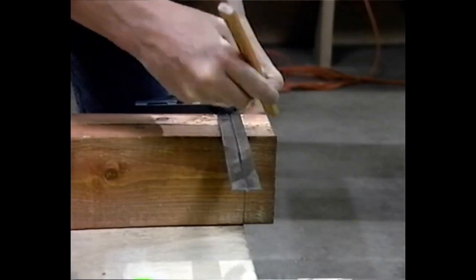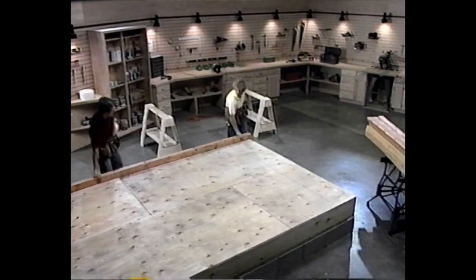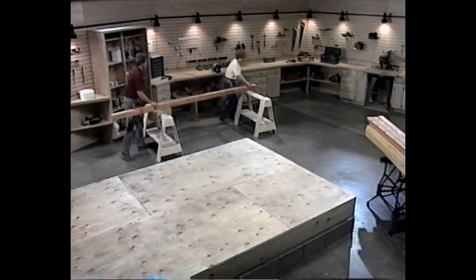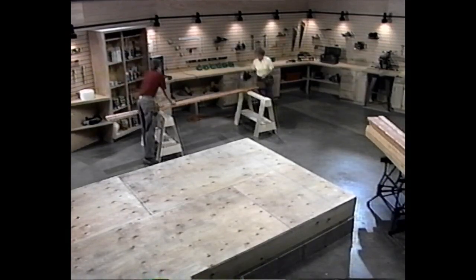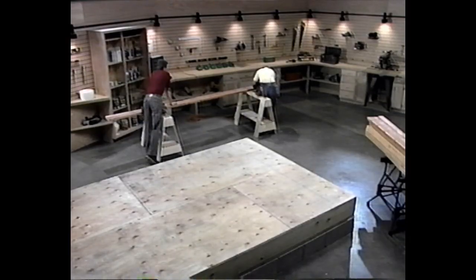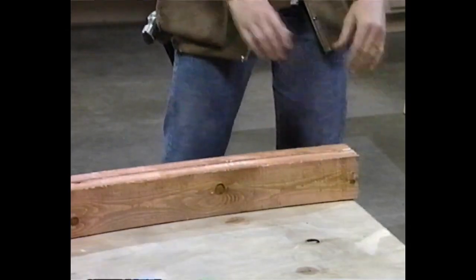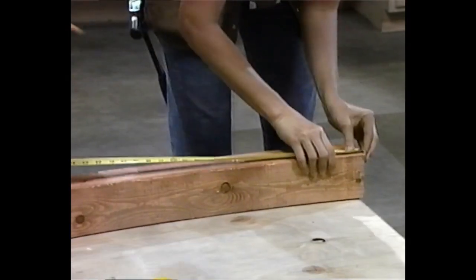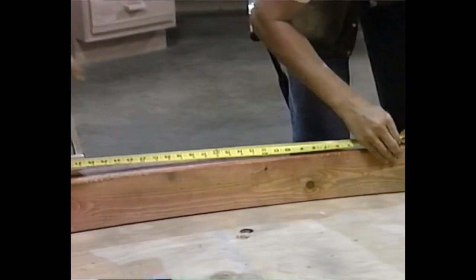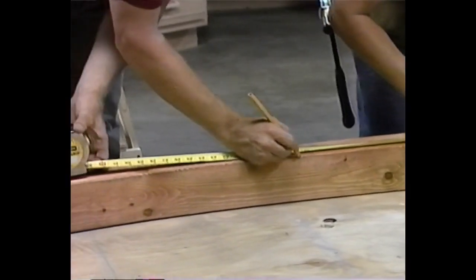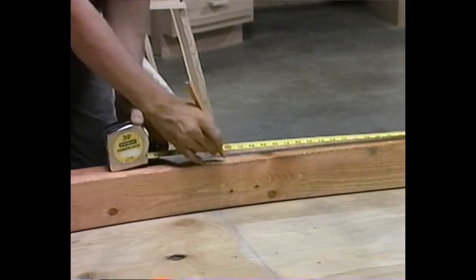First, we want to measure and cut the top plate and the bottom plate, also known as the sole plate. Then, setting them together on edge, we measure and mark for the studs in the same way we did for the joists. First, we'll measure out 15 1/4 inches. Then, holding the tape on that mark, we continue marking every 16 inches. That way, our studs line up with the joists.